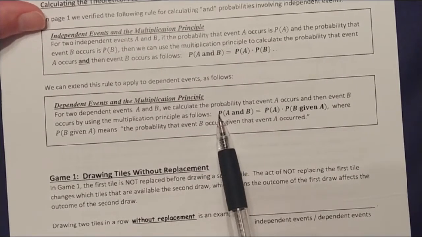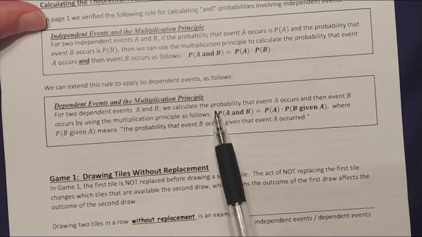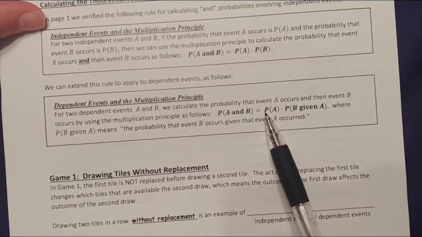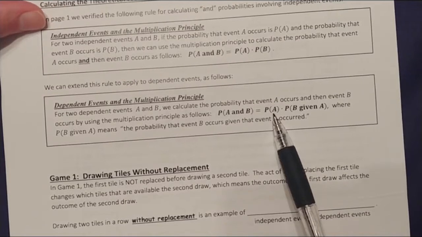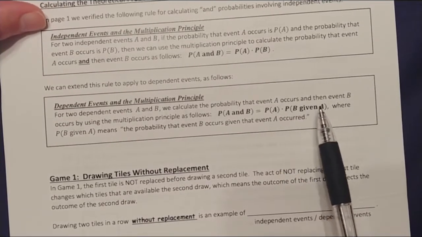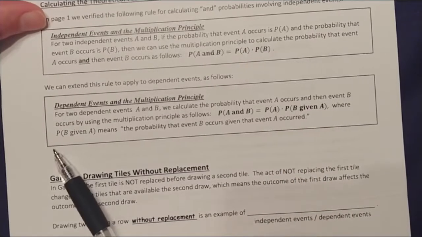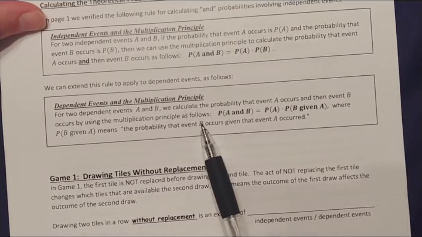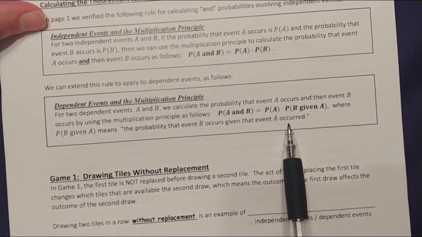So we have the probability of A and B is going to be the probability of A multiplied by the probability of B given A, where probability B given A means the probability that the event B occurs given that A occurred.